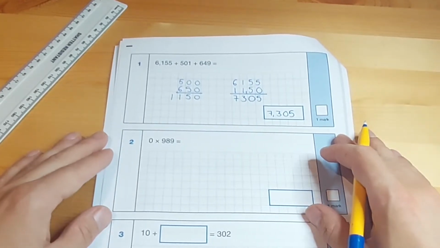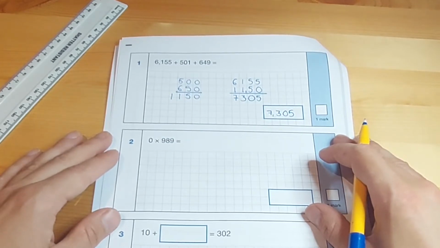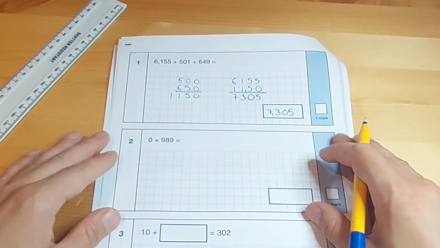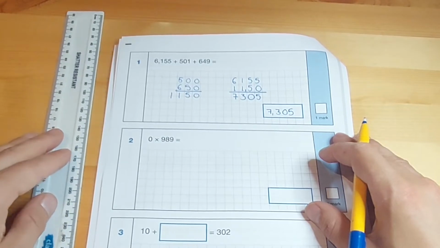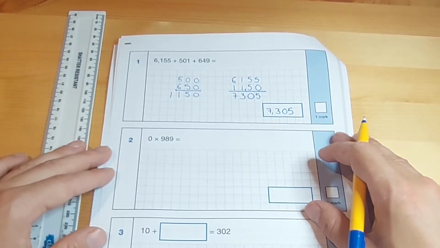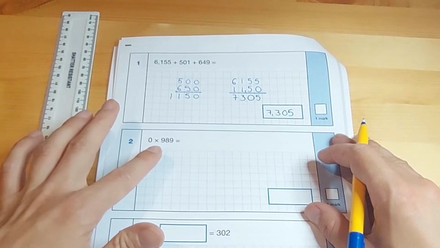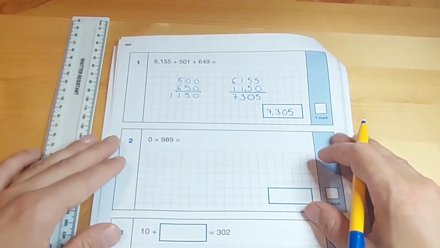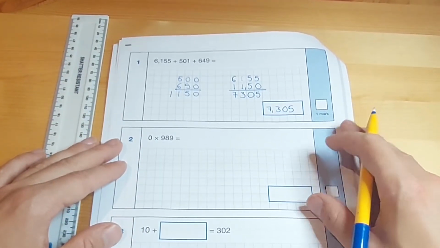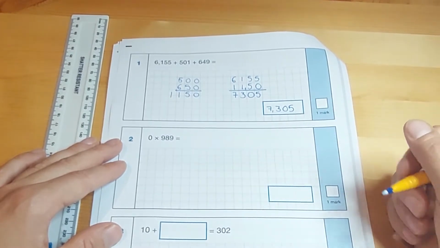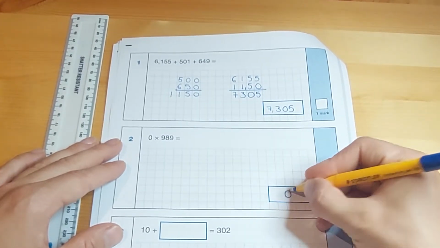Question number 2, 0 multiplied by 989. Now, what I say to all the children is if you ever get a question that is anything times 0, it means you have 0 groups of 989. So if we have 0 groups, we have nothing at all. So the answer is an obvious 0.